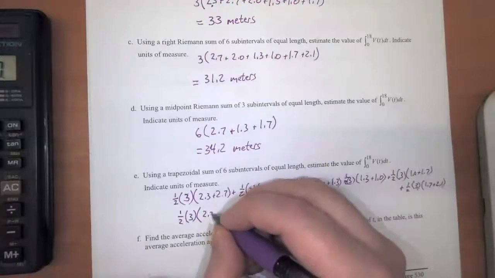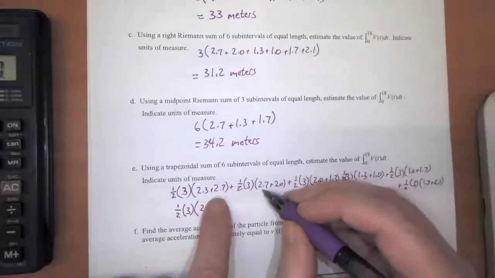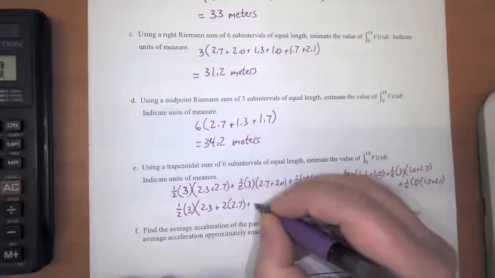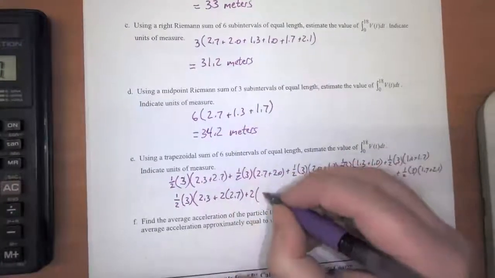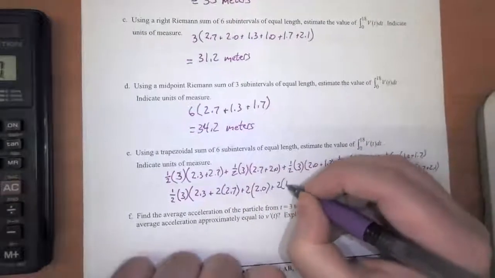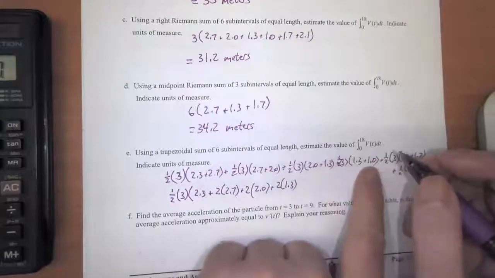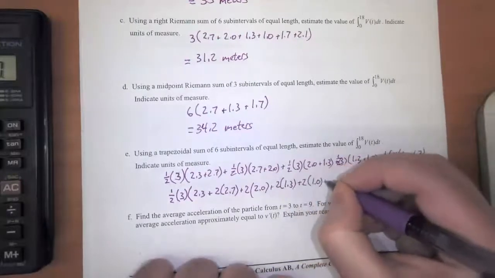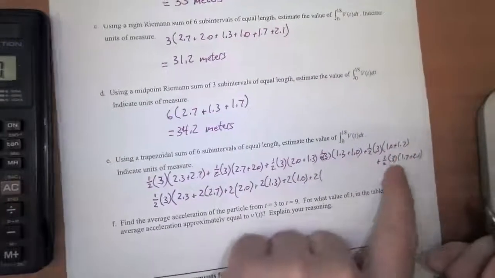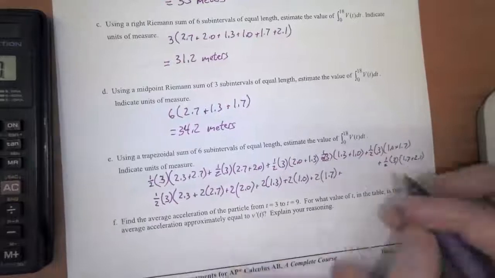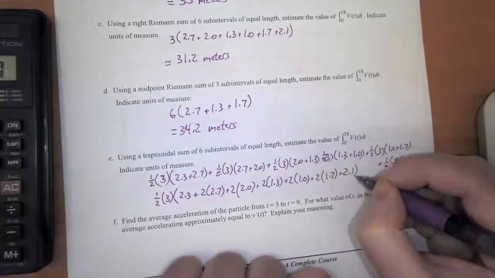So it's 2.3 plus 2.7 shows up twice. 2.0 shows up twice. 1.3 shows up twice. 1.0 shows up twice. 1.7 shows up twice. And then the last one, 2.1, only shows up once.